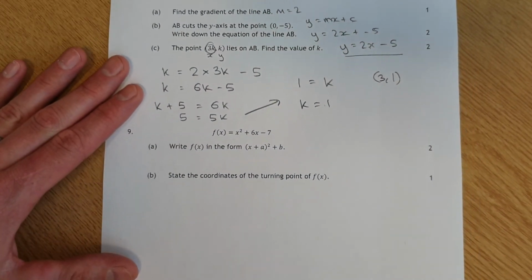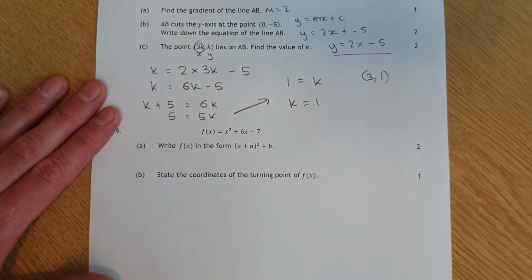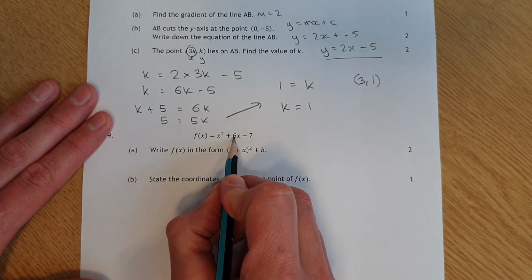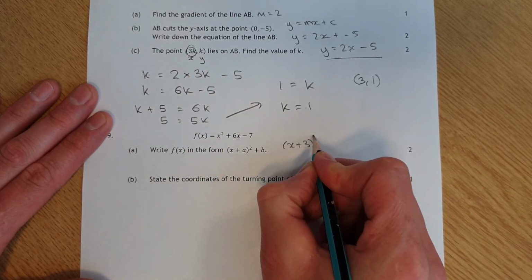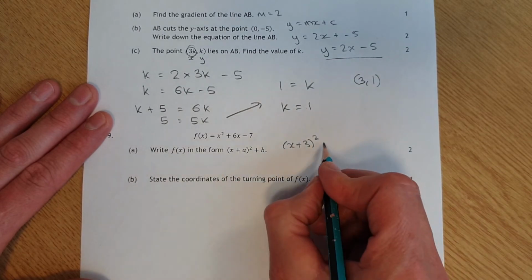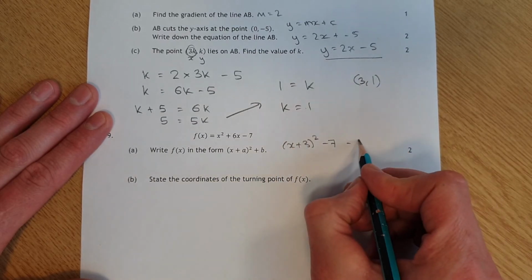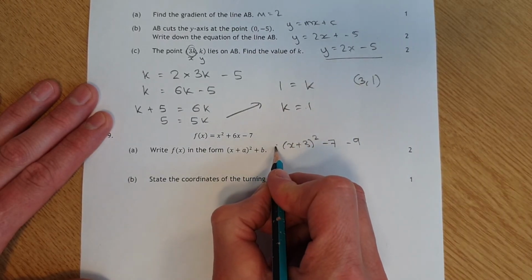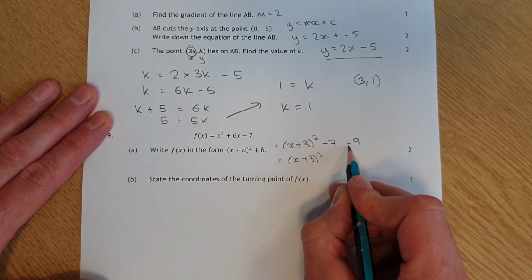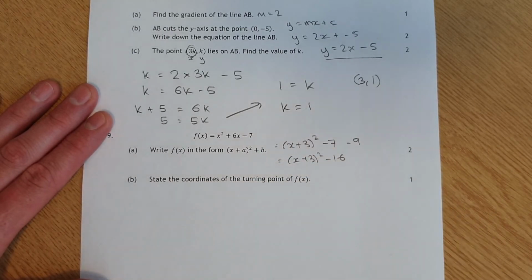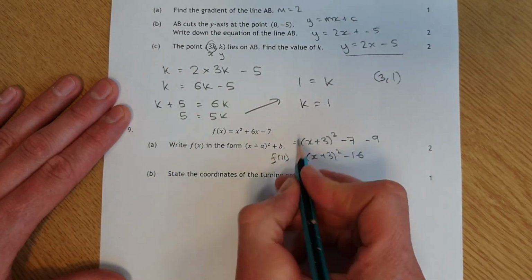For question 9, we're asked to write it in the form (x plus a) all squared plus b. That's completing the square. So all we're going to do is half this value, and that goes in here. We're still going to subtract 7. We also have to subtract this number squared, so we're subtracting 9. So negative 7 minus 9 gives us negative 16, like that. So that is what f of x is equal to.